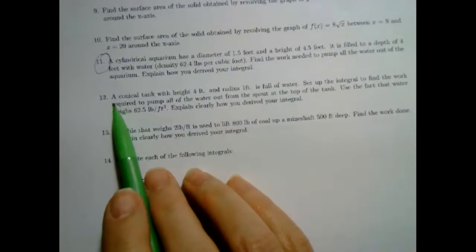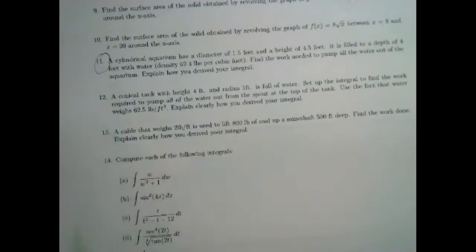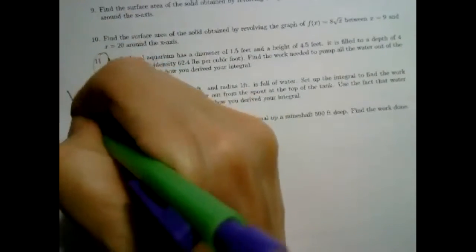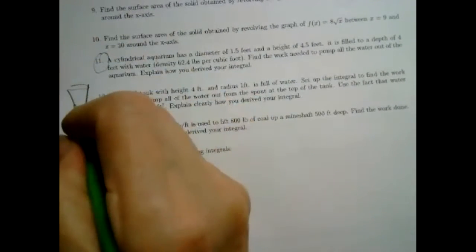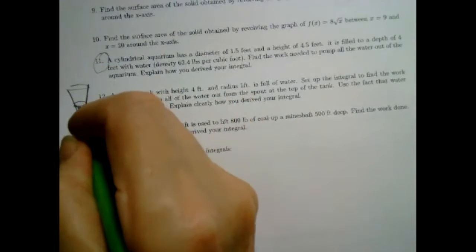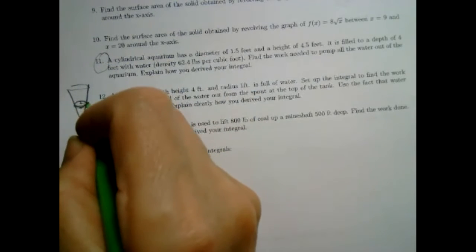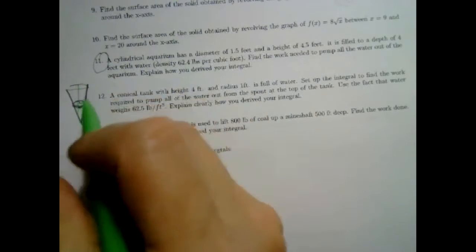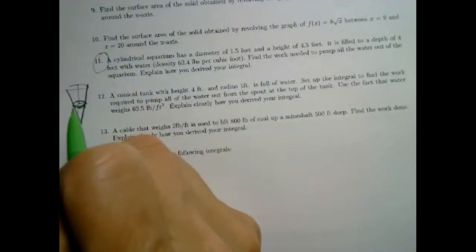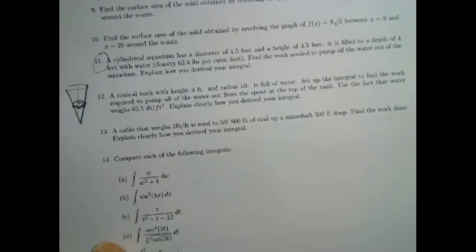12.2 is again a cone, again work. So the same idea, but here because I have a cone, when we take a layer, if you guys remember, the radius of the layer changes. So your job would be to use similar triangles to find the radius of the layer. So that's really the picture in those problems.